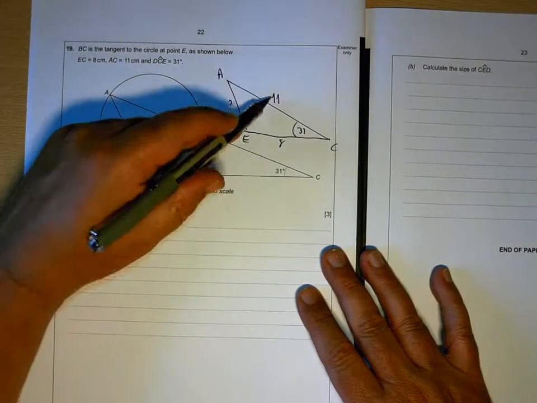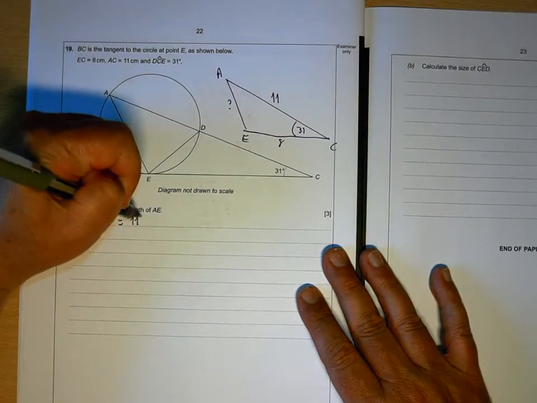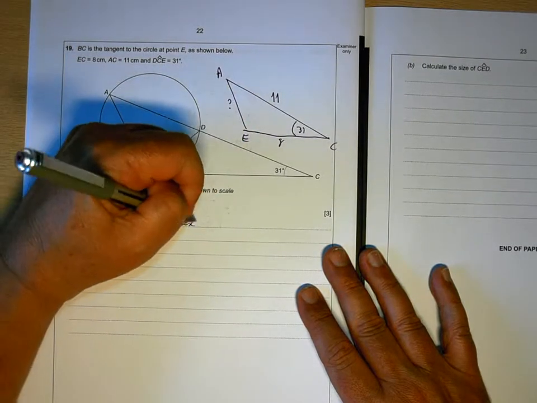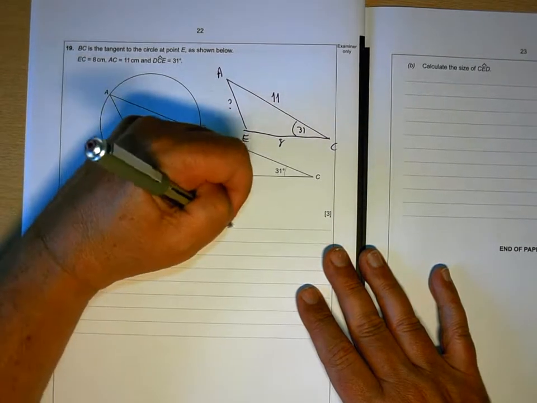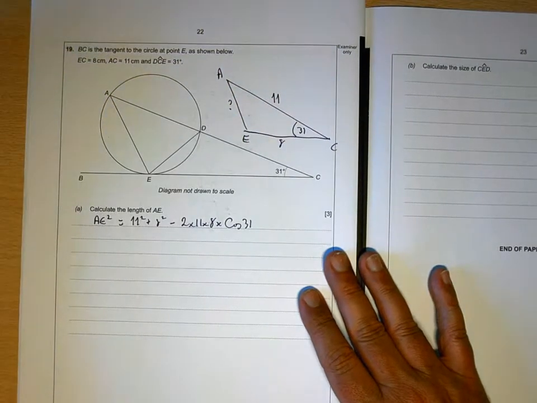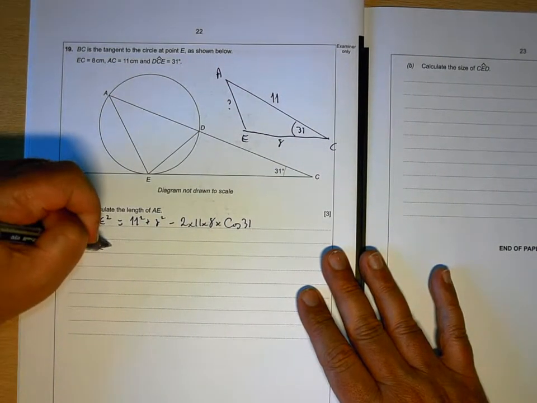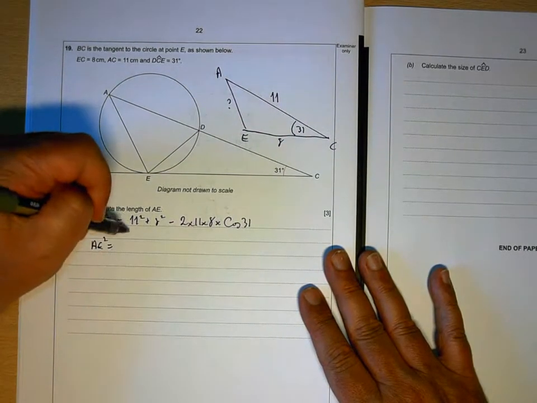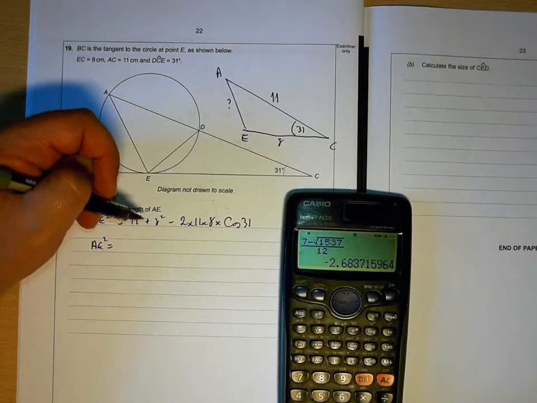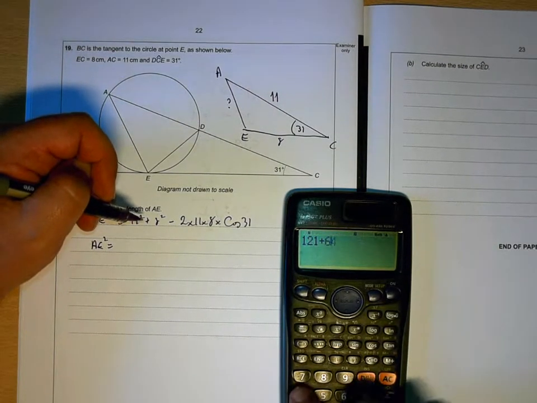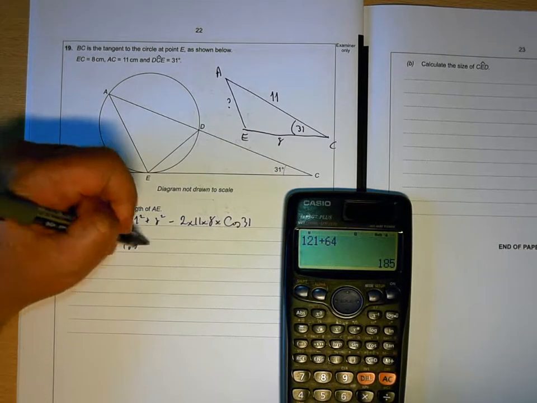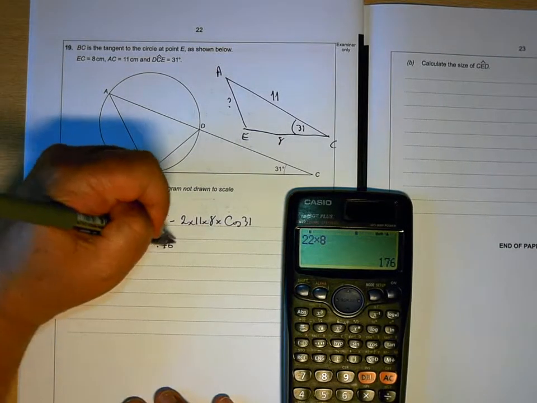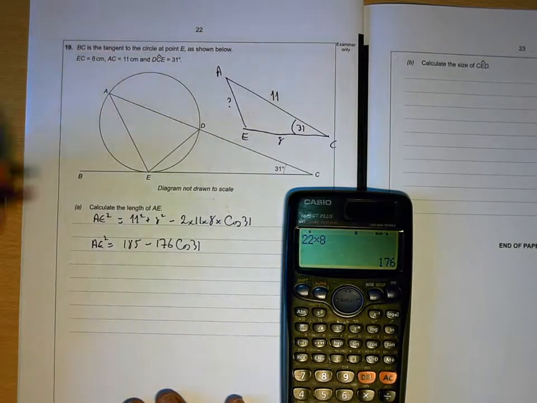It is the sum of the squares that you're given, minus 2 times their product times the cos of the angle between them. So that's just applying the formula. We've got 121 plus 64, 185, minus 2 lots of 11 times 8, 176, cos 31.